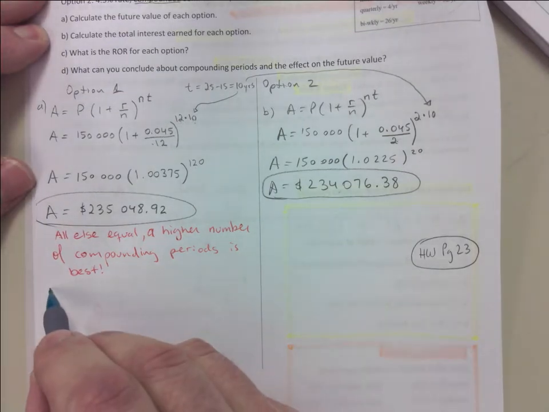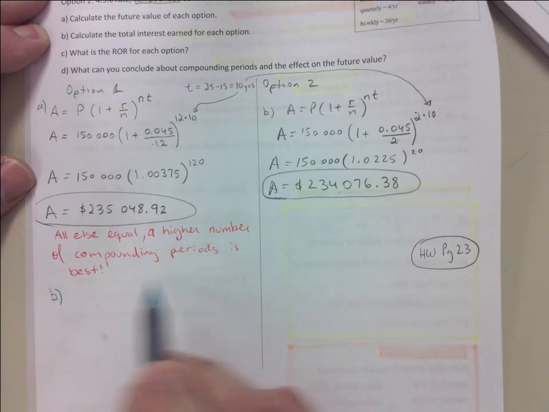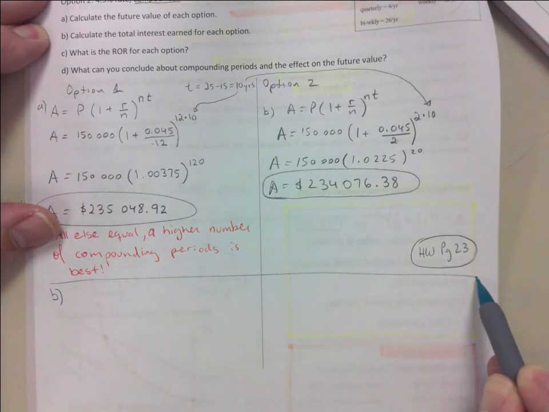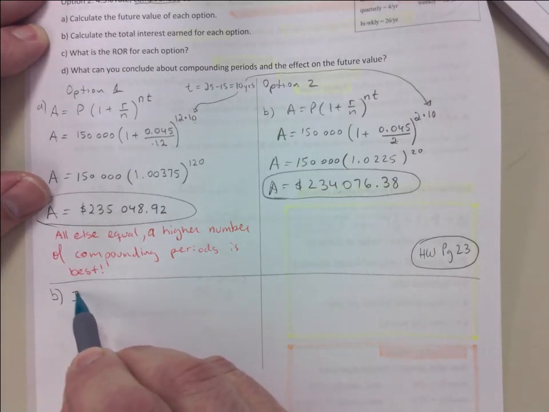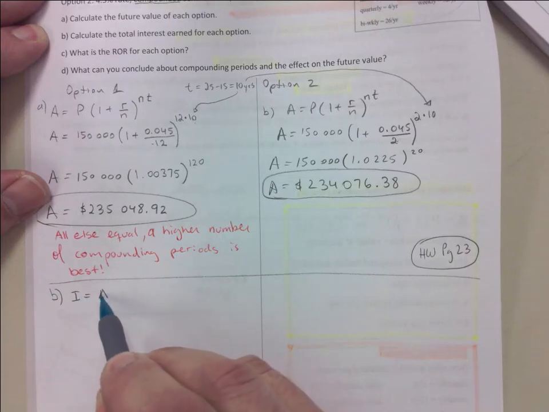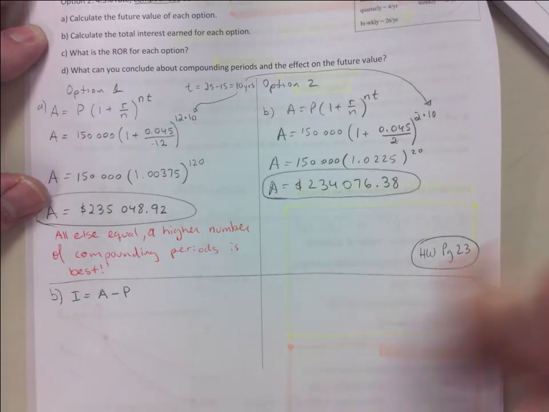For B, we're going to do B for both of them. It's asking us for the interest earned. Remember, interest is always future value minus the principal.